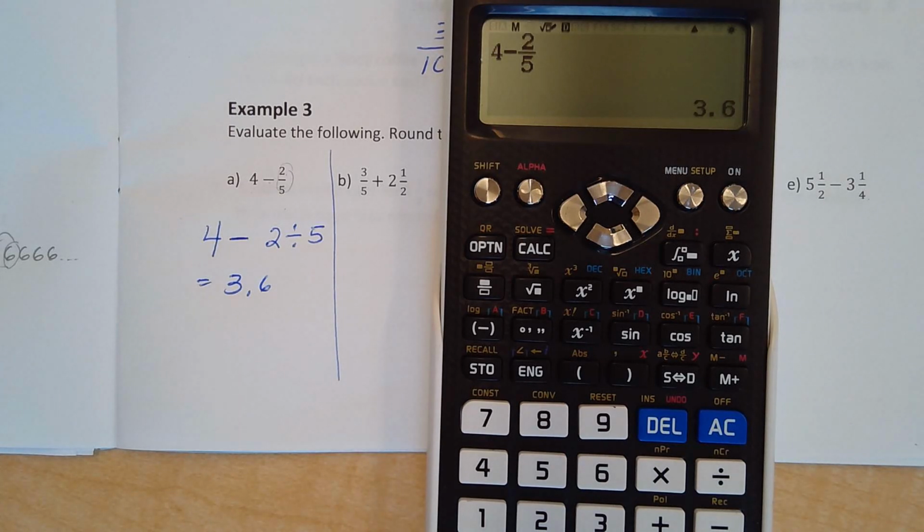Okay, now this one, we have to do this first, right? 2. This is the right answer. It's that the number is mixed. Yes, down here.